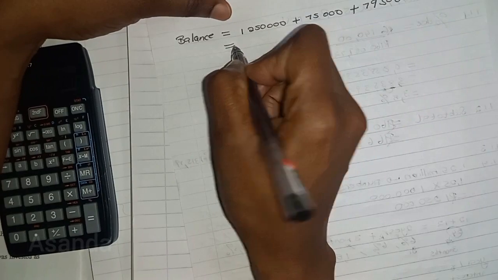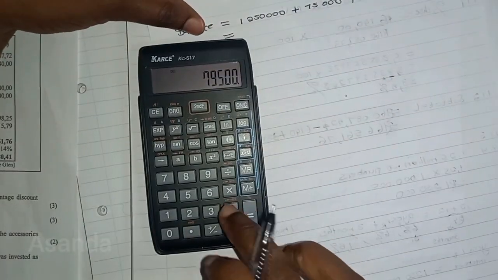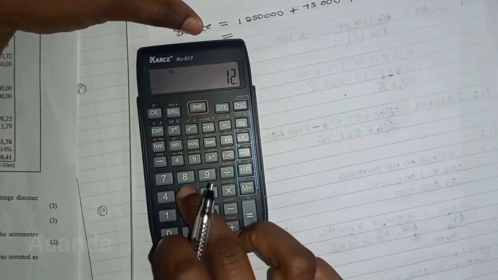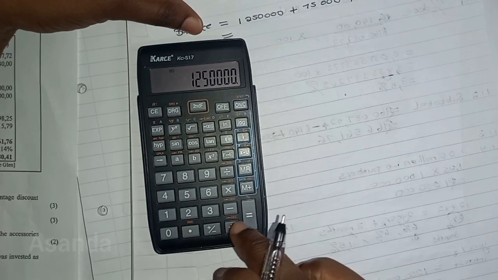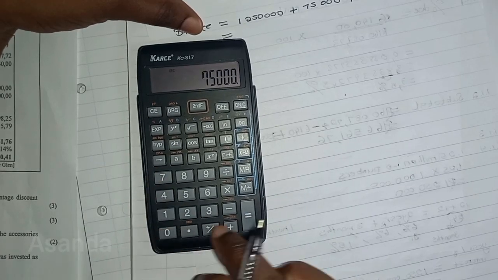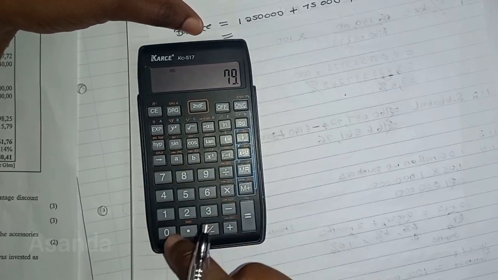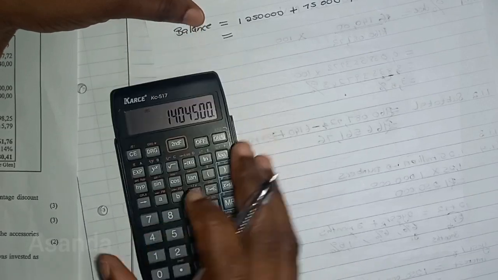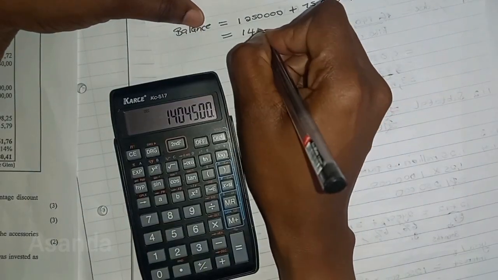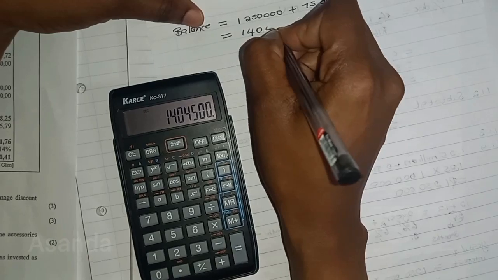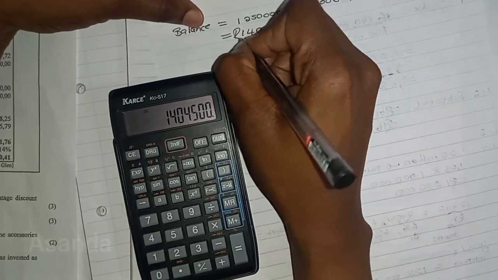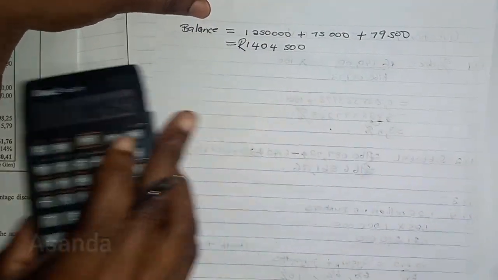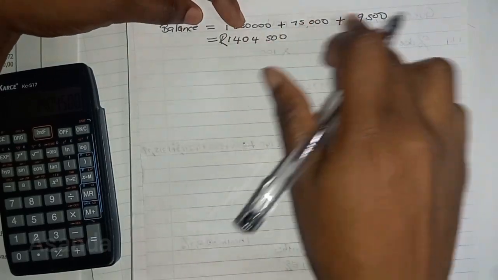I'm just checking 79,500. Yes. Okay. So now the money we're going to calculate interest for is 1,250,000 plus 75,000 plus 79,500. Now it's 1,404,500. Now this is the money, new money that we're going to calculate interest on, because it keeps adding every year.